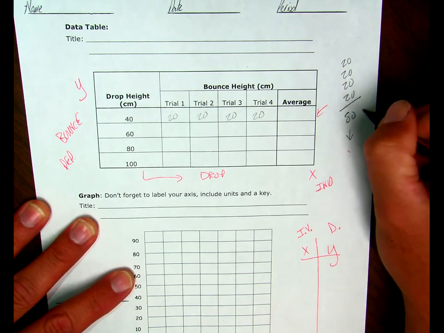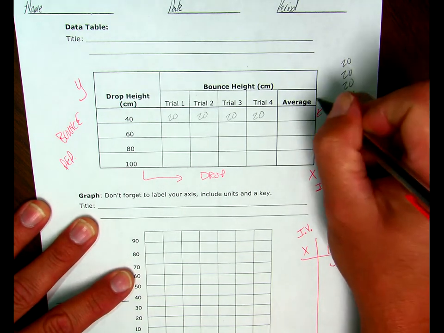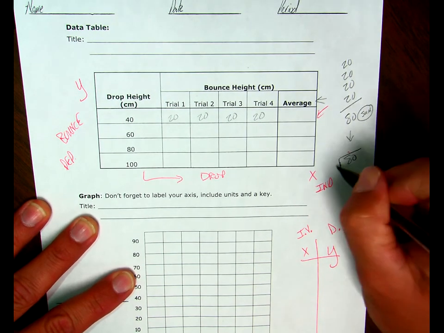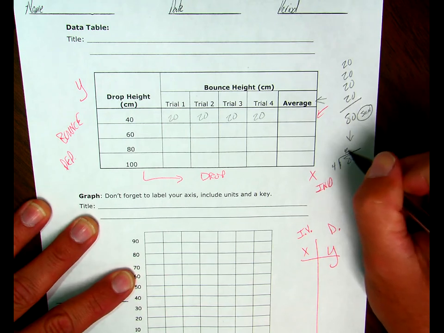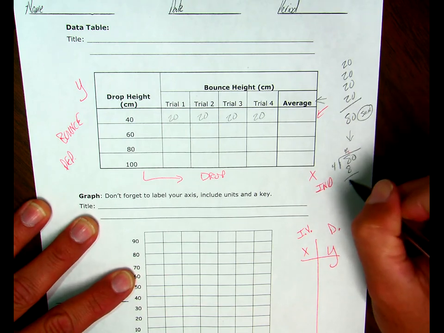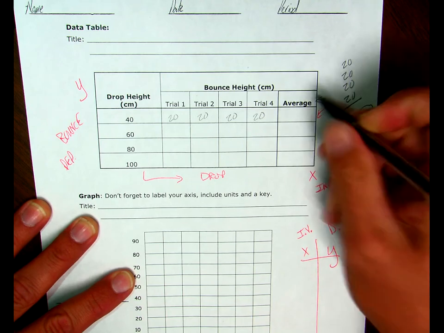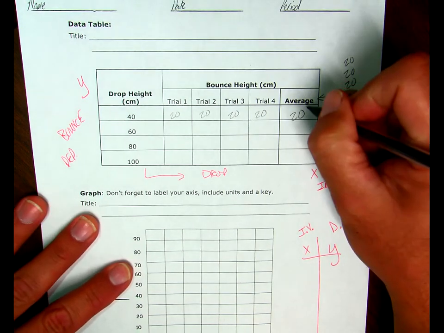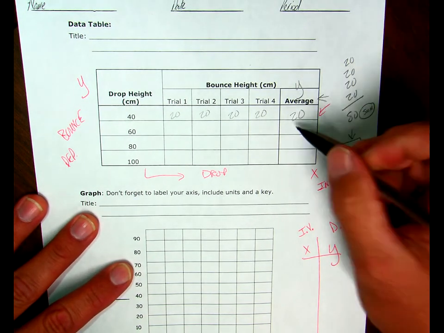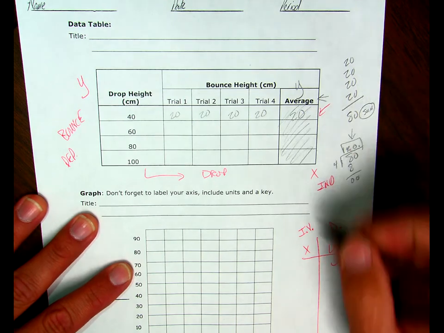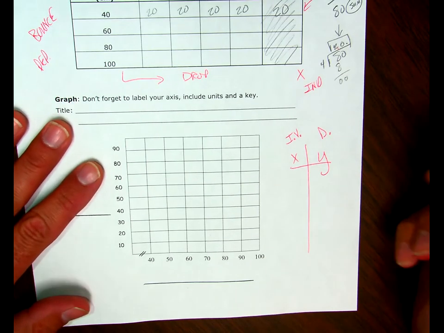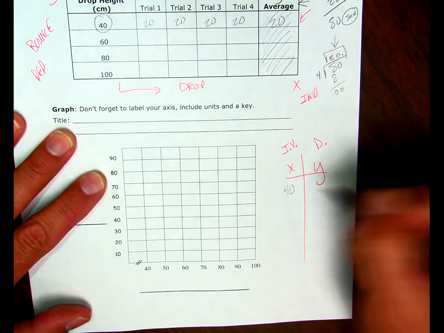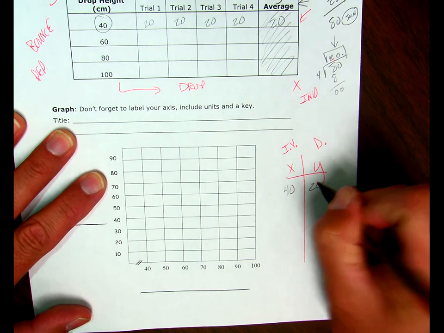Well, this is the sum. We don't want the sum, okay? We want the average. So what you're going to do is take 80 and divide it by 4, okay? When you do the math on that, 4 times 2, 0 remainder, you come back out with 20 as your average. All right, so that's just an example of how to calculate average. Now what you're going to do, this automatically becomes your Y data. This whole shaded column is your Y data for your X and Y ordered pairs. So for instance, at our drop height of 40 centimeters, that's our X, and our bounce height is 20. We're going to put our average number in there.